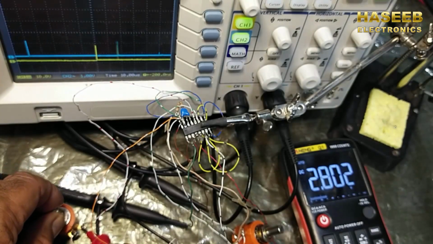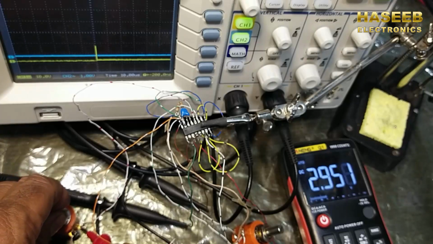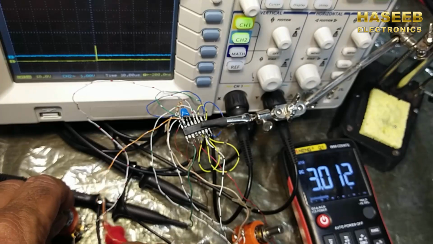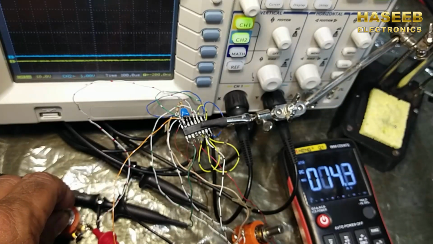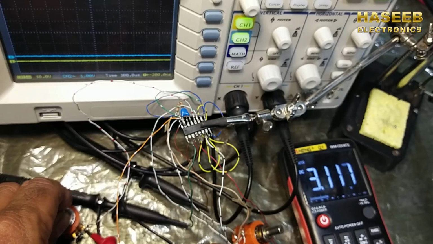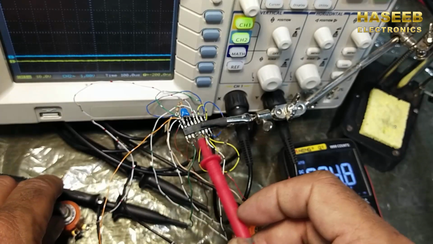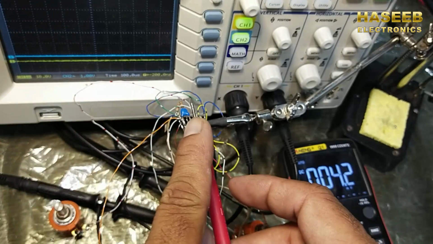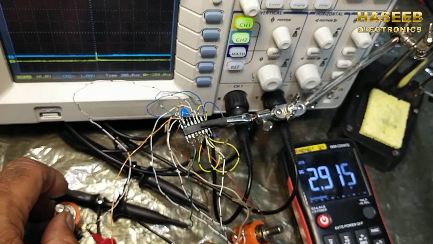I am increasing the voltage to 3 volt. We can see we are getting just very minimum signals. At 3 volt or above, this pin will disable the function of this IC, and this IC TL494 will go into shutdown state. So now this IC is in an off condition.